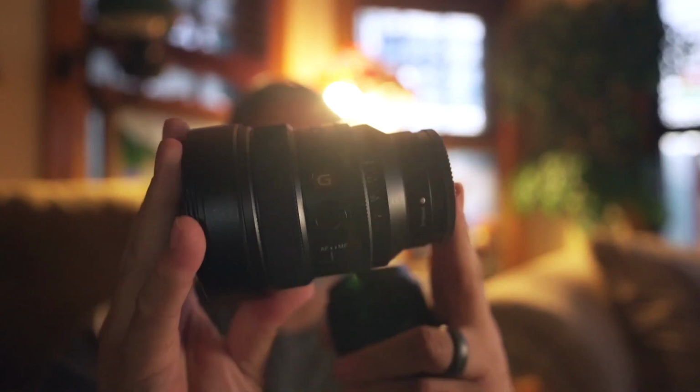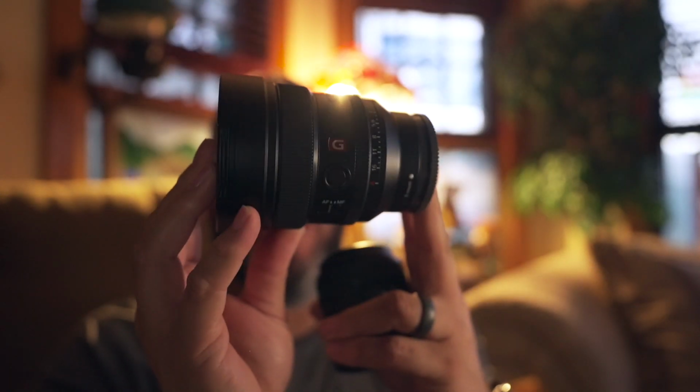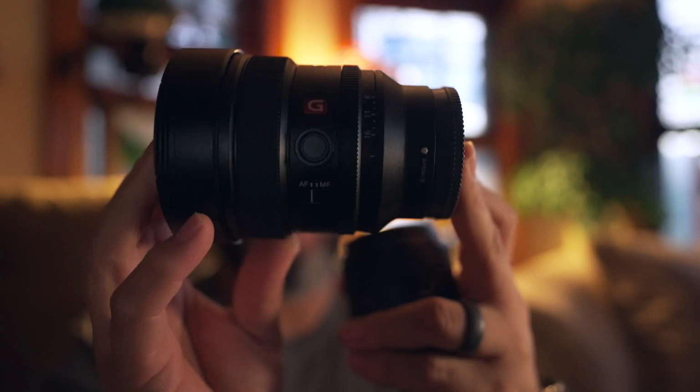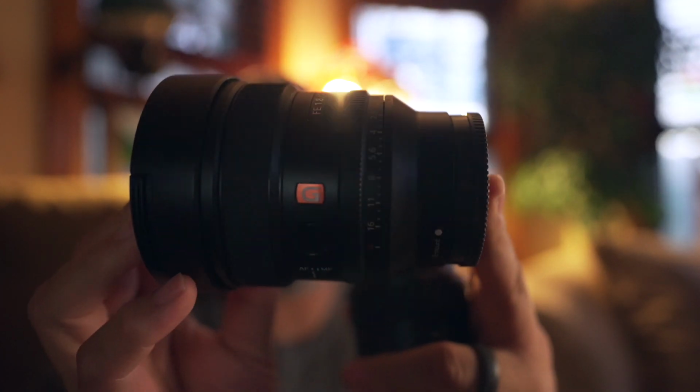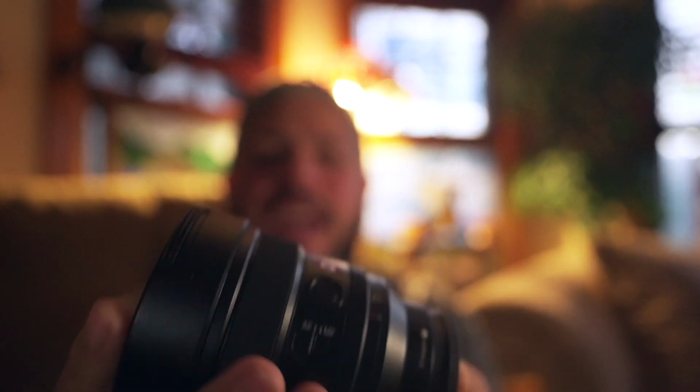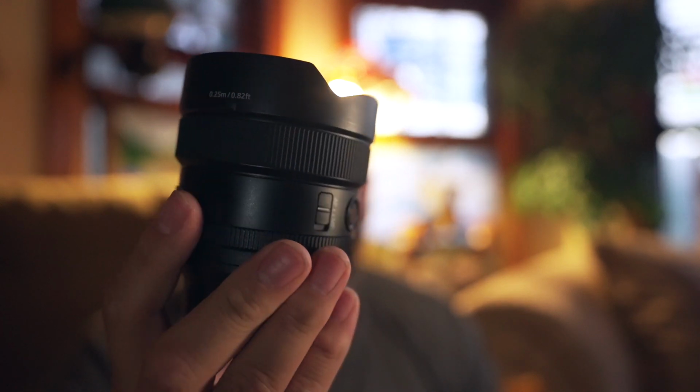So today we're going to be comparing the two widest native lenses you can get from Sony, and that's the 14mm GM, and this thing is a beauty. It's a 1.8 fast aperture. Let's remove the lens cap and lens hood.